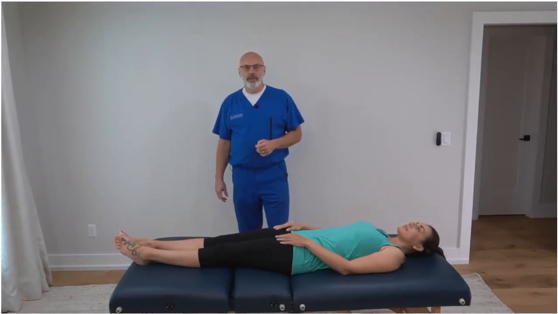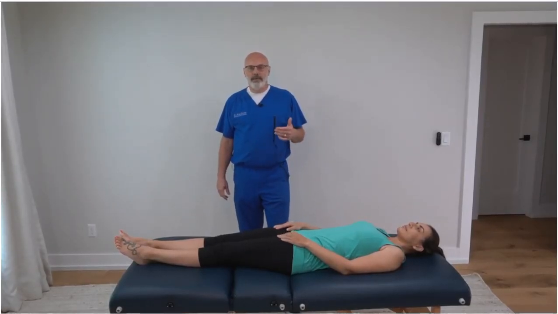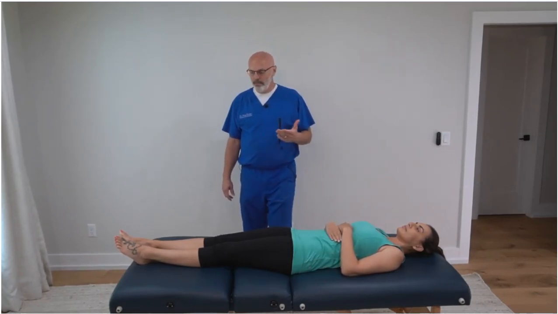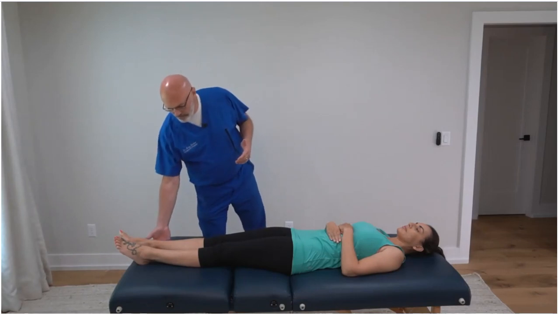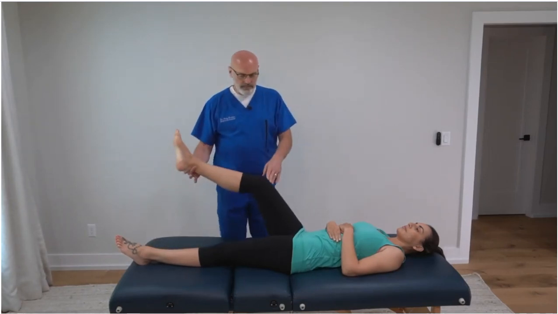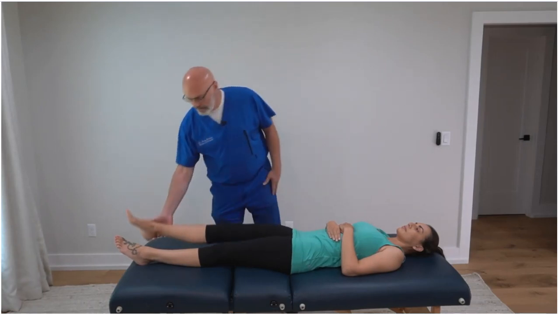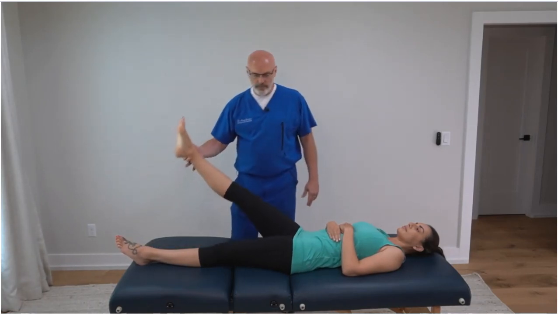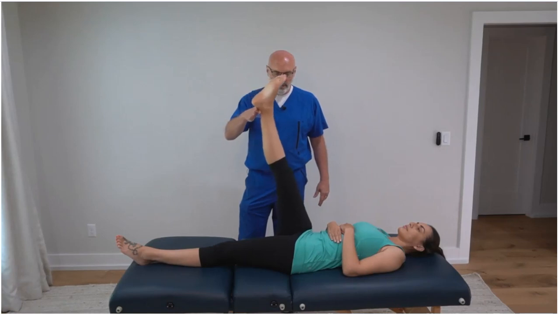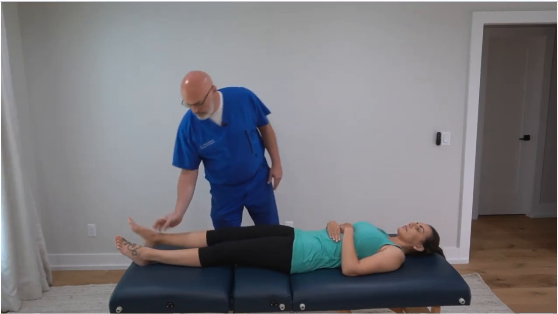All right, so now we're going to go supine, and there's our muscle groups that we want to test here in the supine position. So when the patient is supine, the first muscle that I want to test is going to be the hamstrings for length. All right, so we're going to stiff leg it here, and that's really good.